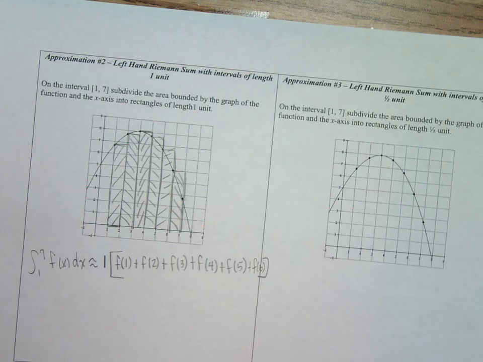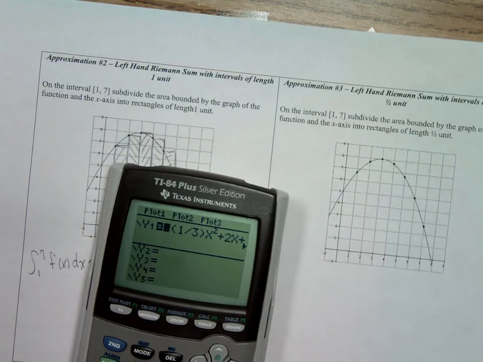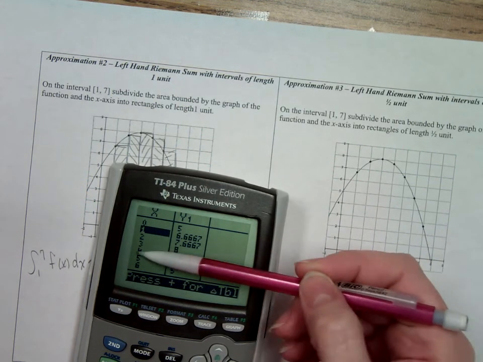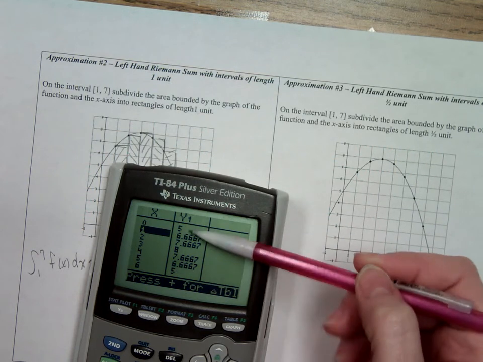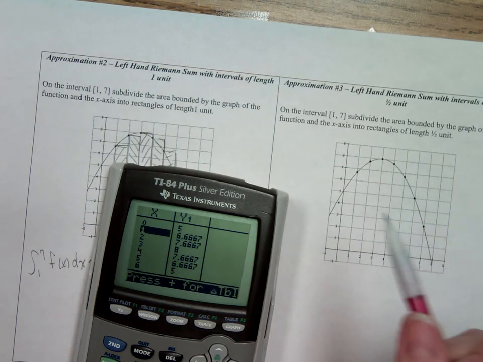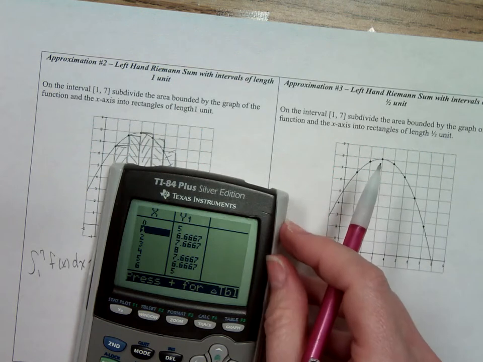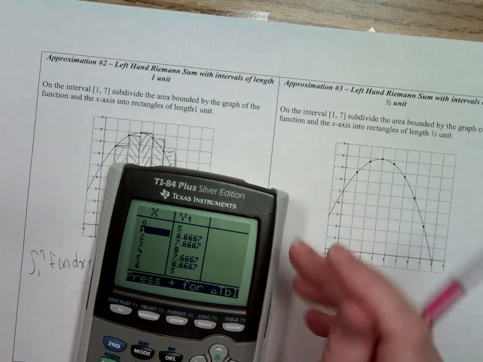Are you using the table on your calculator to get these numbers, or are you typing this in every single time? You're using the table? Yeah, because it's much faster. If you put this into your y equals, and then you use your table, it gives you the value, and then you can use those to sum it up if you need to. Save yourself some time. Time is precious.